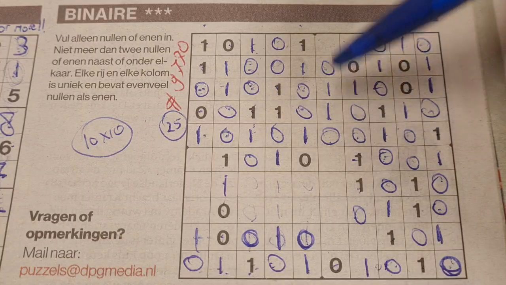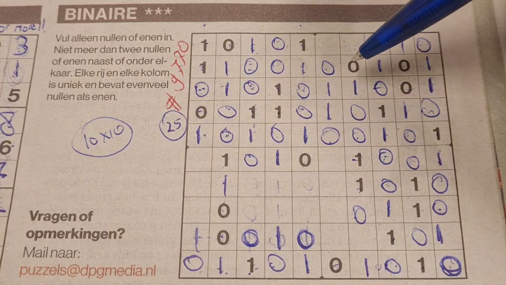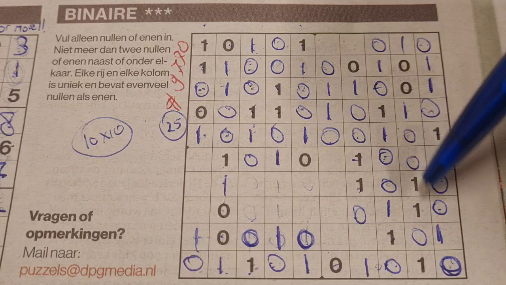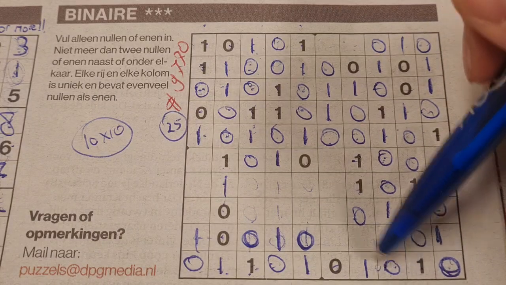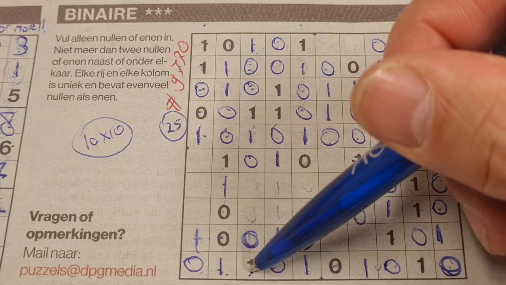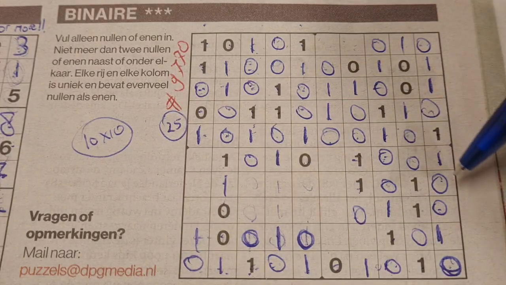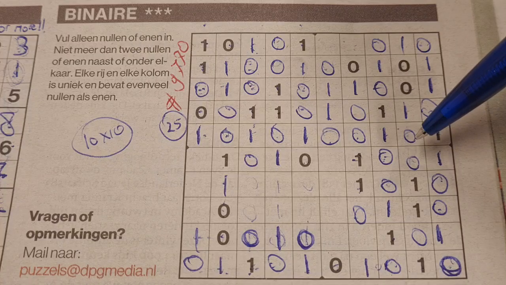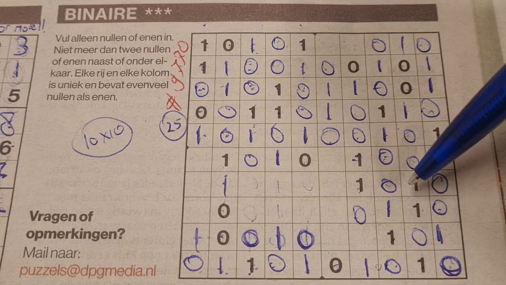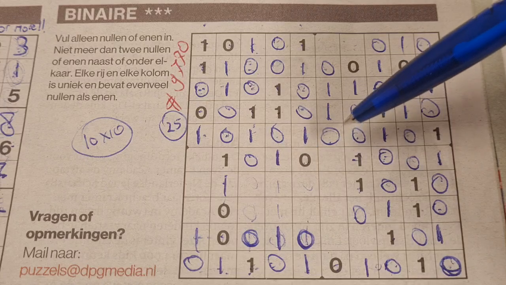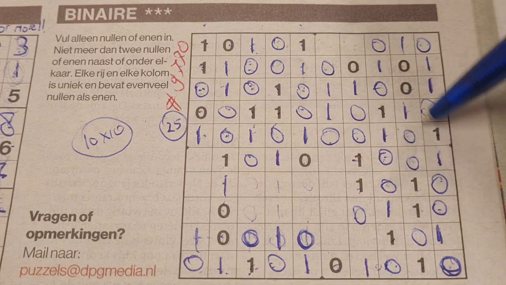Yeah. Time for comparing, I believe. O10, do we have O10 here? We have O10, 101. No, not the same. Come on. 101.